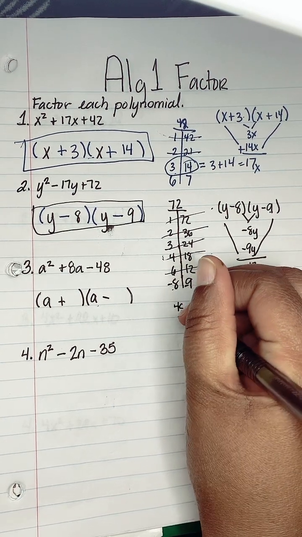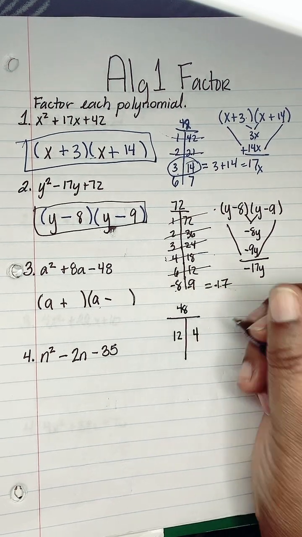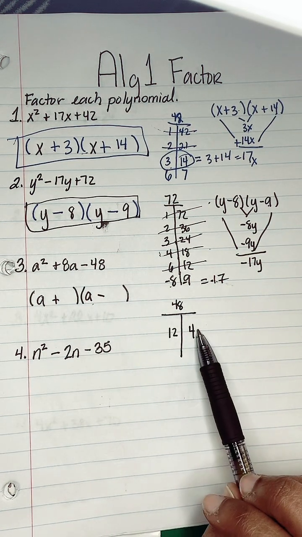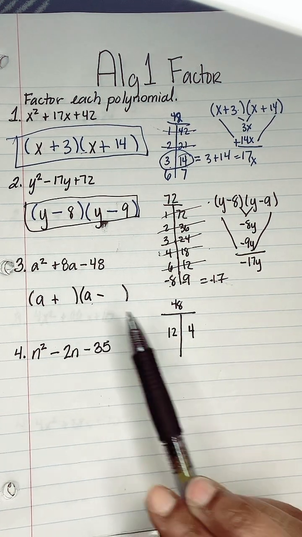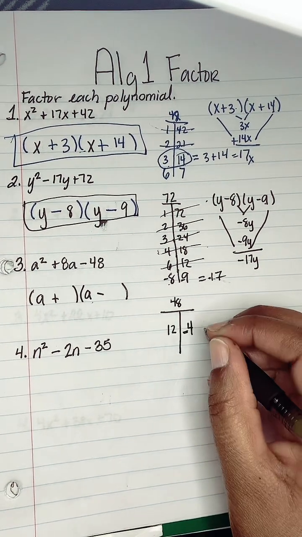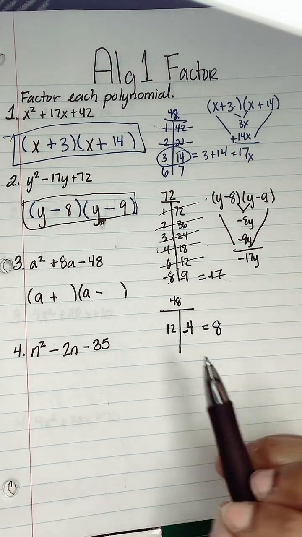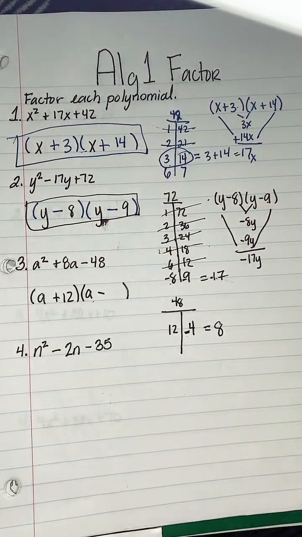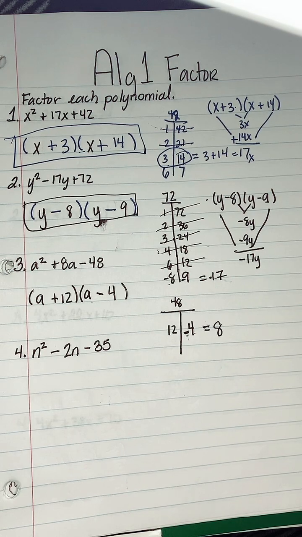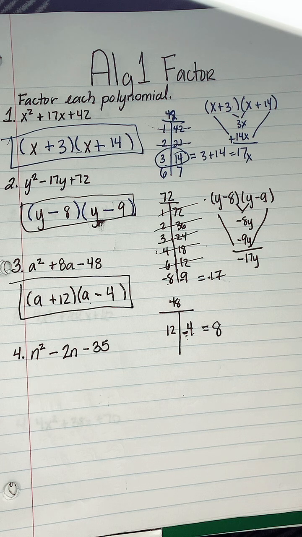Okay, so we have 48. And 12 and 4. Okay, so 12 and 4 can get us an 8. Now we have to decide, since we need a positive 8, which one has to be negative? Well, the smaller number has to be negative, because if we do 12 minus 4, that will get us an 8. So we put the 12 with the positive, and since it's a -4, we put the 4 with the negative. And this is our beautiful answer. Good, you guys.